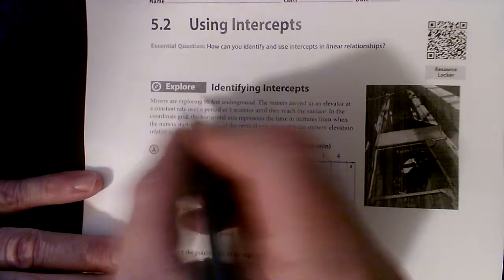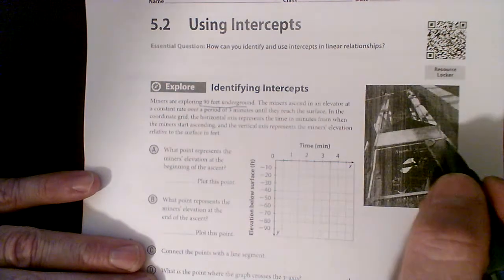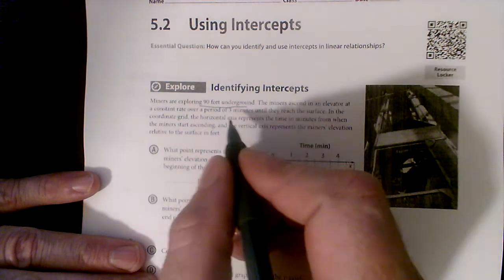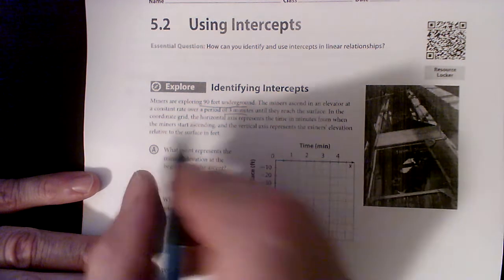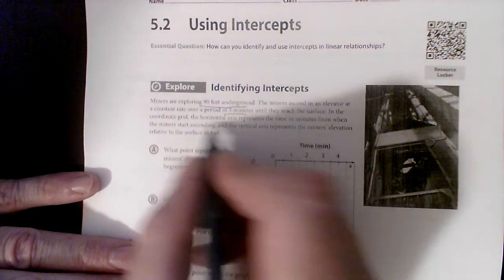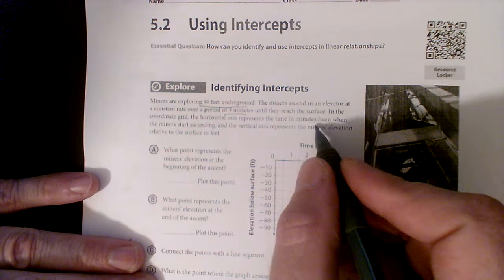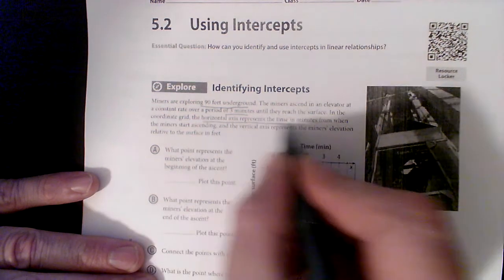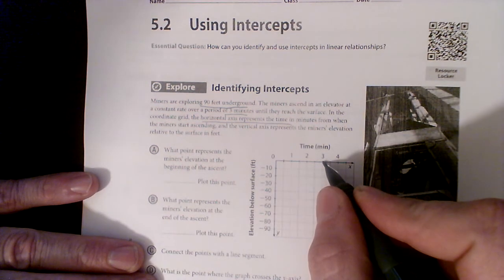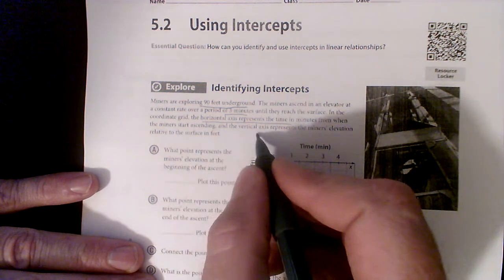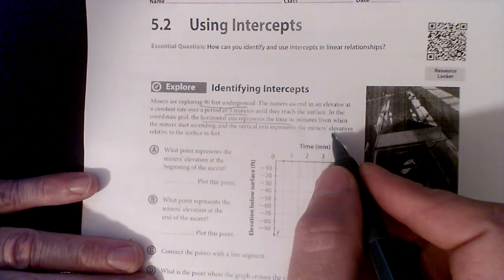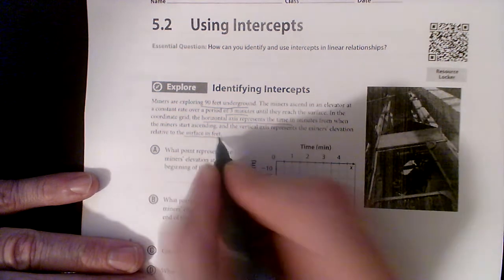If miners are exploring 90 feet underground, the miners ascend in an elevator at a constant rate over a period of 3 minutes until they reach the surface in the coordinate grid. The horizontal axis represents the time in minutes. So we know horizontal is time in minutes. That means right here they reach the surface from when the miners have started ascending, and the vertical axis represents the miners' elevation relative to the surface in feet.